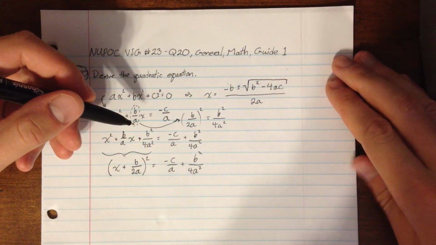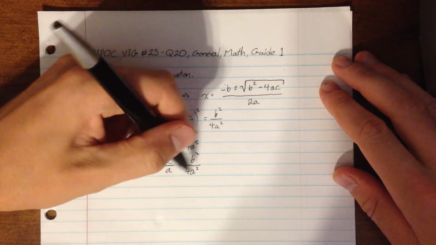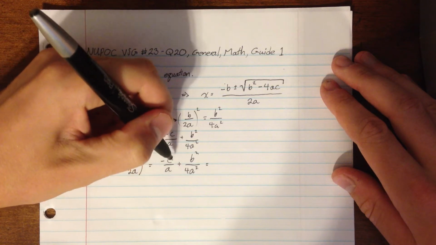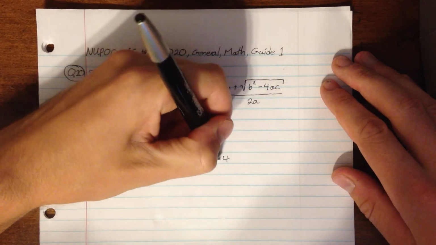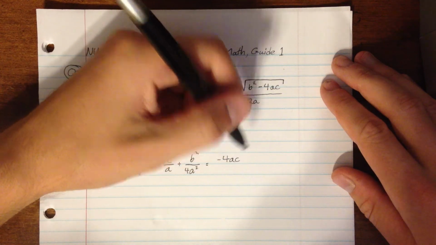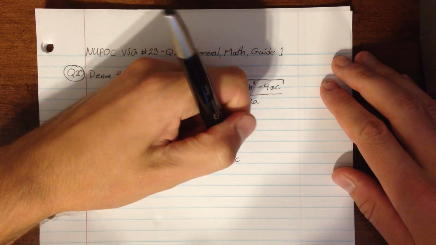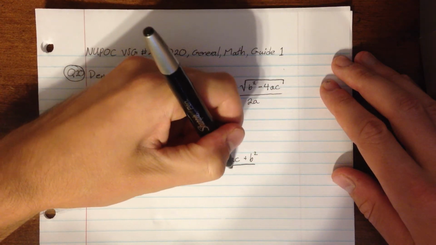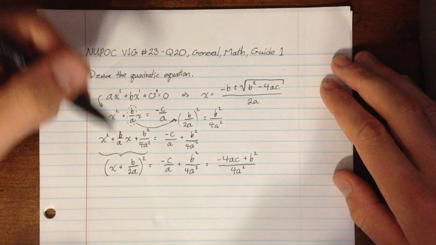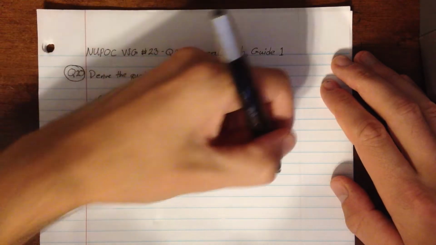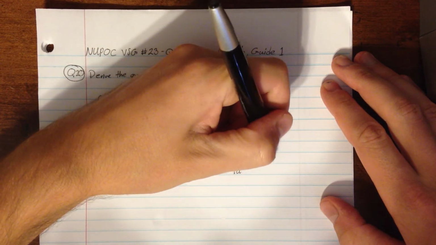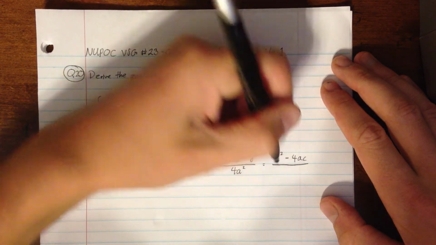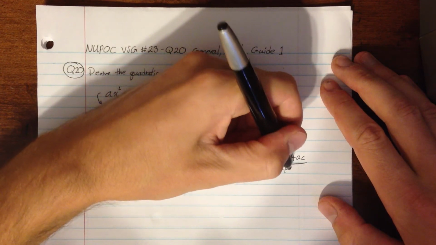Let's go ahead and get ourselves a common denominator on this side. So we can just multiply this term by 4a over 4a. So this becomes minus 4ac, starting to look a little bit familiar, right? Plus b squared, and the common denominator is now 4a squared. Let me rearrange this just to make it a little bit more familiar, right? So b squared minus 4ac and then 4a squared.